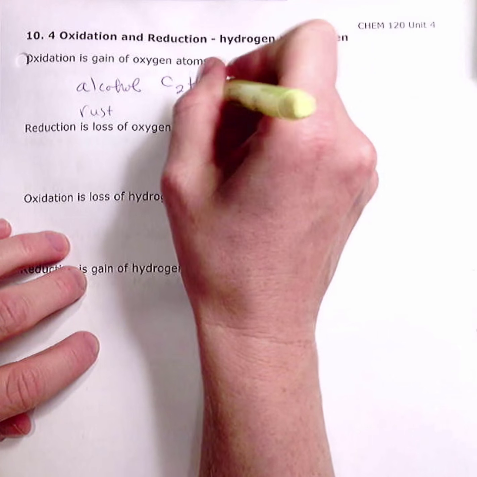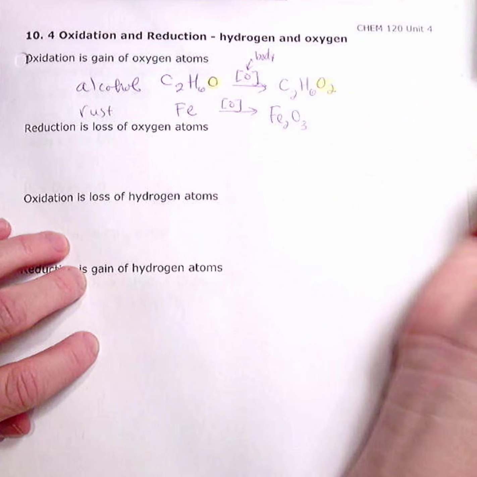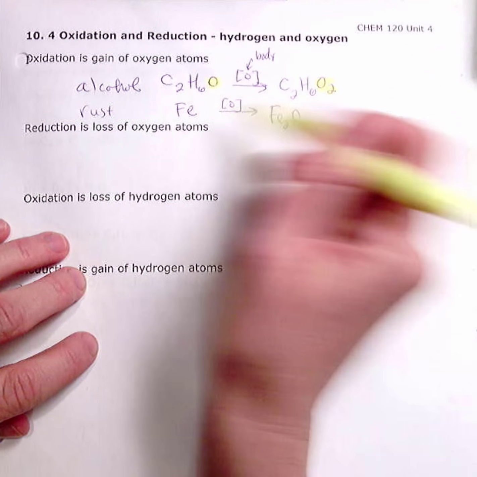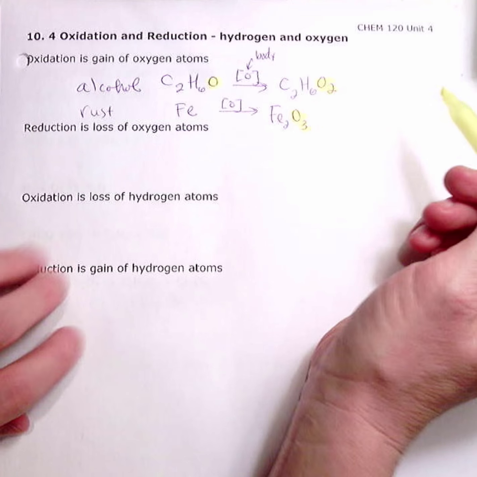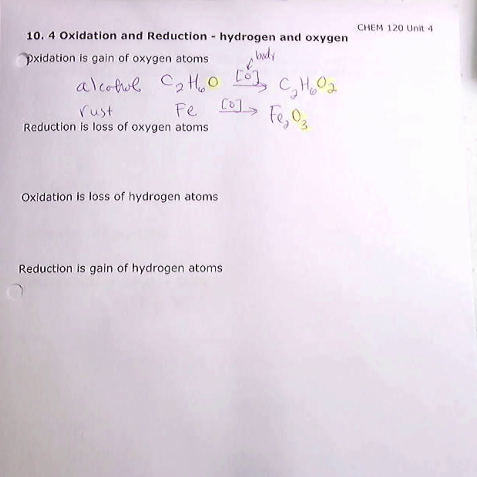So we went from 1 oxygen here to 2 oxygens. And you went from no oxygens to 3 oxygens. So that is a gain of oxygen. Okay, reduction can be defined as the loss of oxygen atoms.